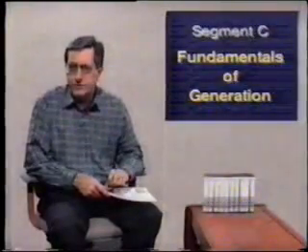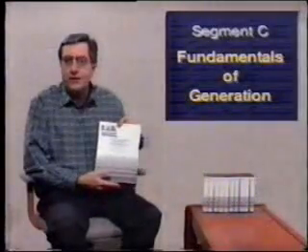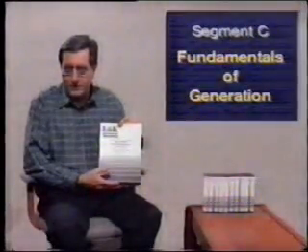Let's first take a break and then we'll come back and continue our discussion with a look at generator control. For now, please switch off the tape and thoroughly review this material in your workbook.